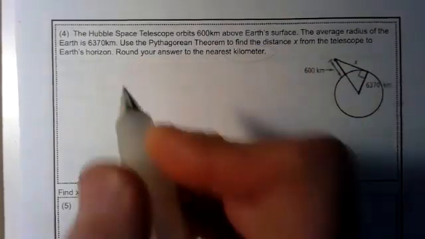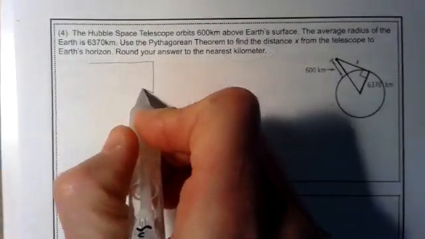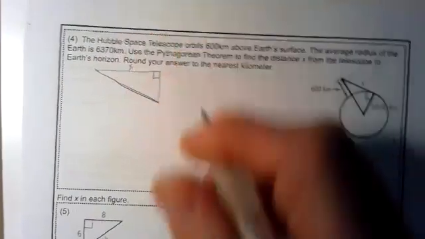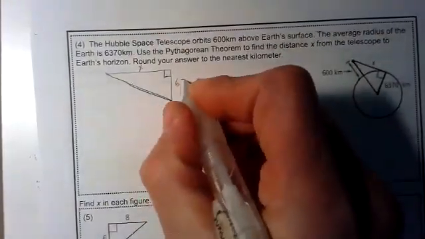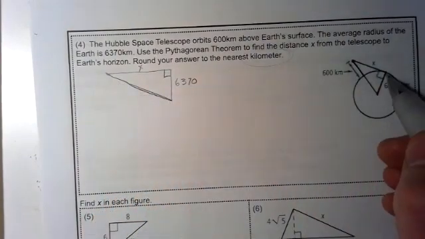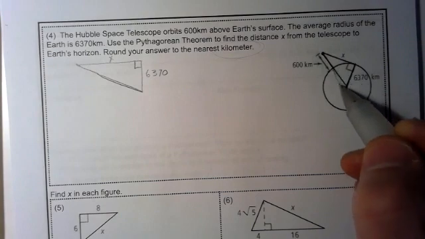All right, so let's redraw a triangle over here so we can see it a little better, so the circle isn't in the way. Not so good. We got a right angle here. We know this is x. We know this side is 6,370. Now, the problem is over here, we don't know what this is because it's not labeled.